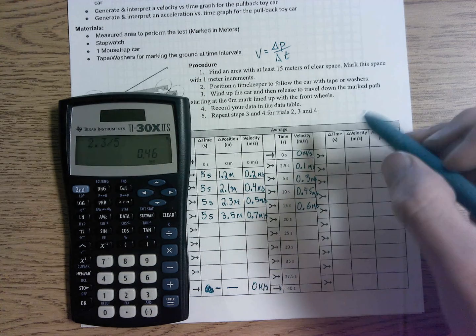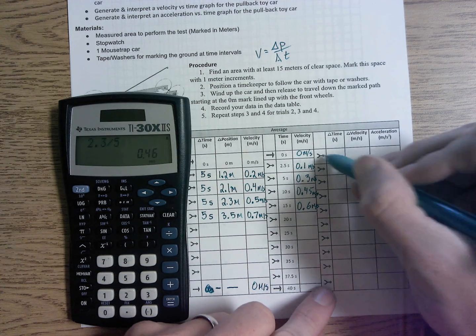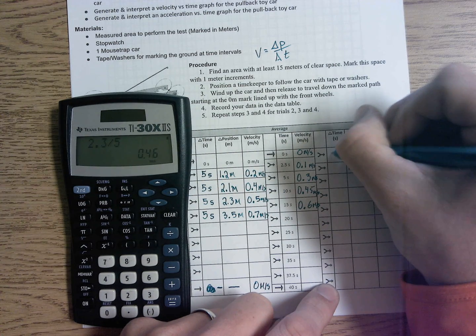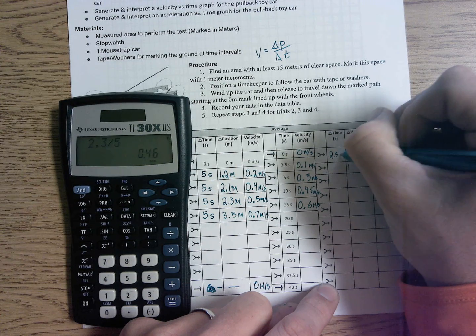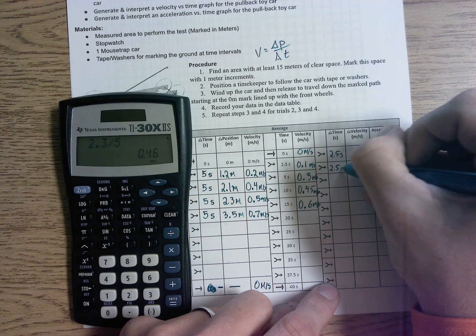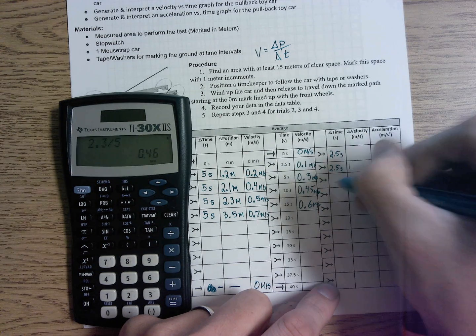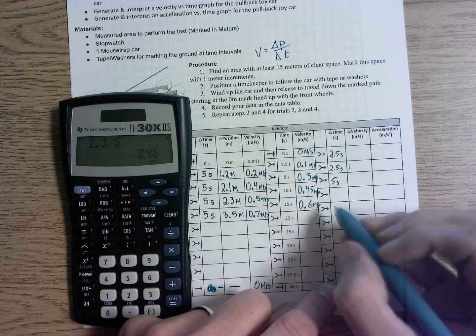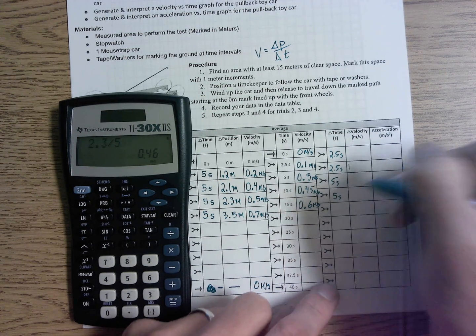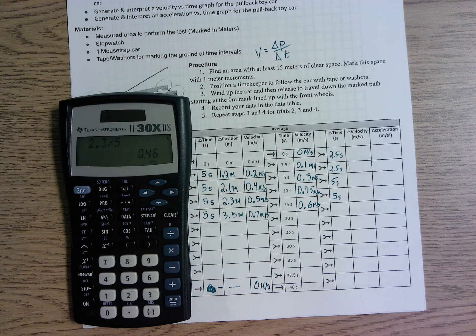Now then, change in time. Change in time between 0 seconds and 2.5 seconds would be 2.5 seconds. Between 2.5 and 5 is the same. And then we go from 5 to 10. Well, that's 5 seconds. And then we go from 10 to 15, another 5 seconds. Right? Okay, so let's keep going.